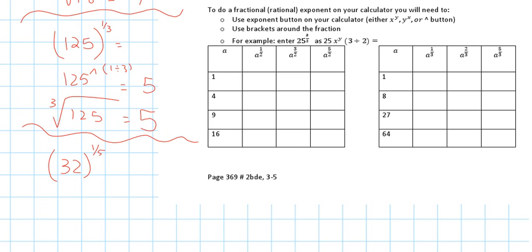So what are you getting if you do 32 to the power of 1 over 5? 2. What if I do the 5th root of 32? What do you get? 2. Do you see any connection here? You see that I'm getting the same answer if I raise 32 to the power of 1 over 5, or if I do the 5th root.